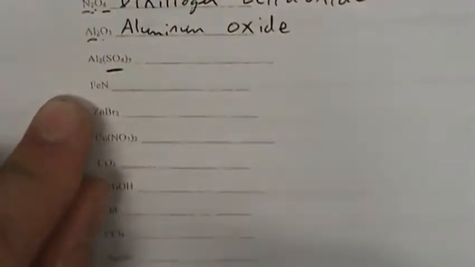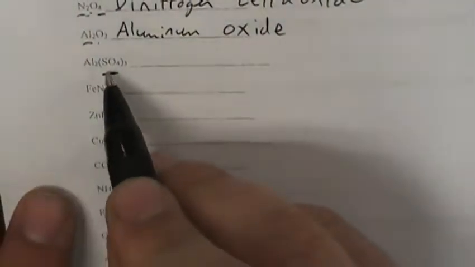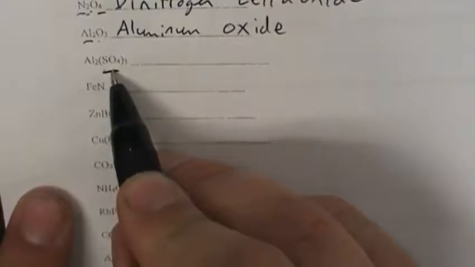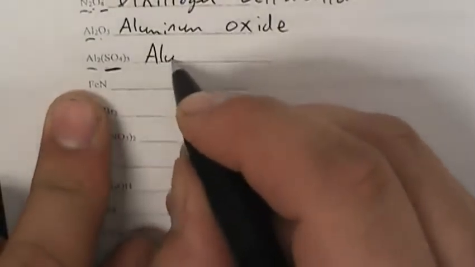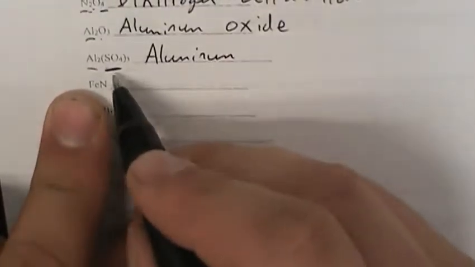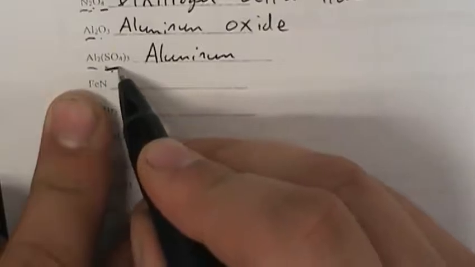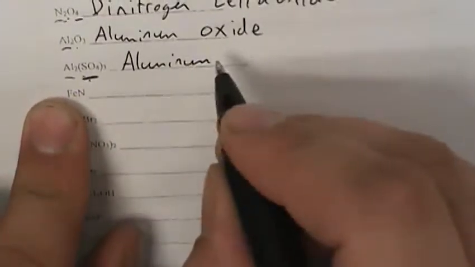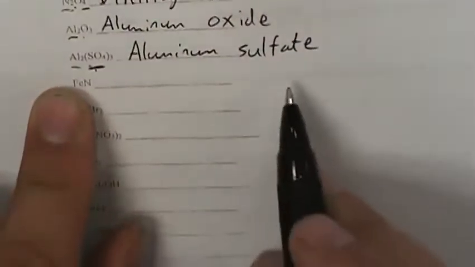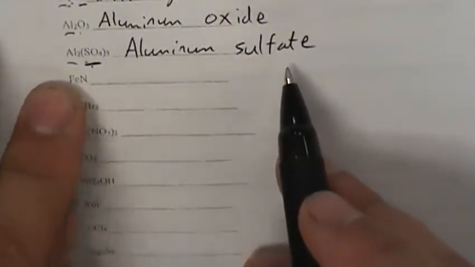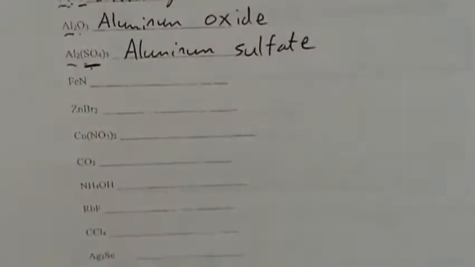Al2(SO4)3, this is a special kind of ionic compound with a polyatomic ion, that SO4, which remember we are not changing, that 4 is part of the symbol for sulfate. And so we just write the name of the metal, as we normally do, aluminum. And then here's where this compound's a little bit different. SO4 is sulfate, A-T-E at the ending. We do not change the ending. That's how we know this compound is a polyatomic-containing ionic compound.